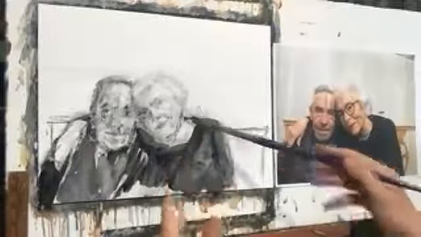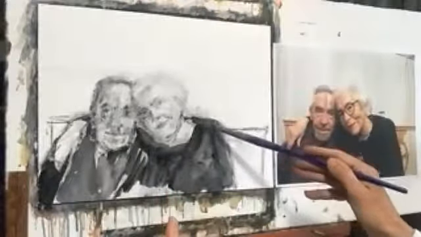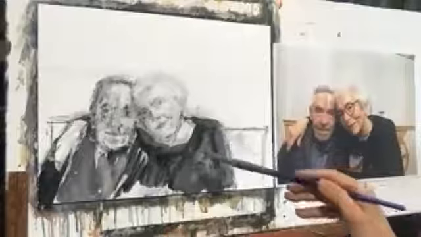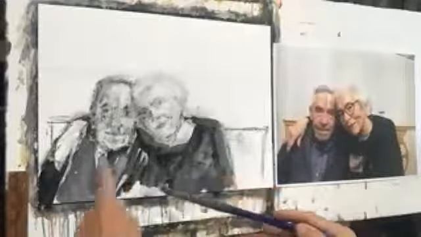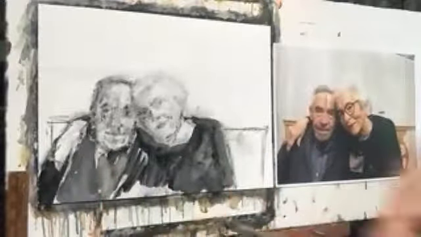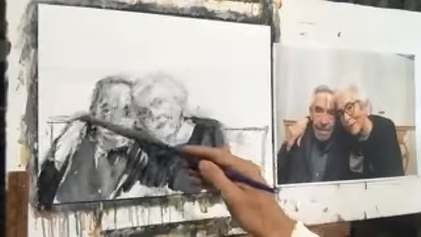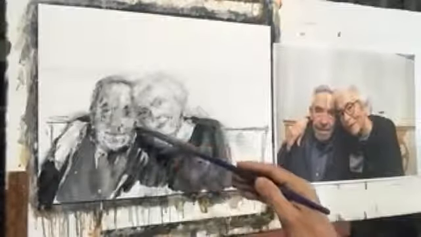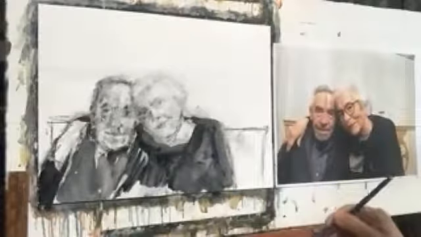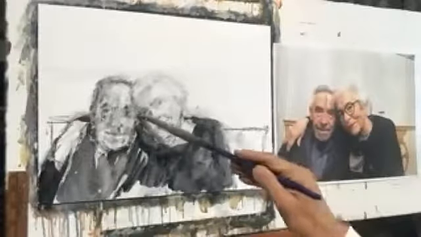I try, as much as I make some edges when I apply the paint, at the same time, to also leave spaces that are open. It's important for me not to feel like I am painting by numbers at this stage.